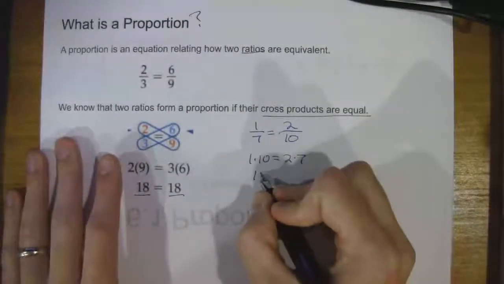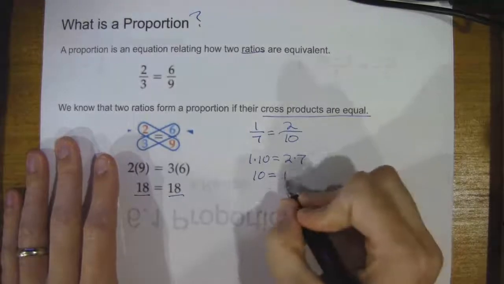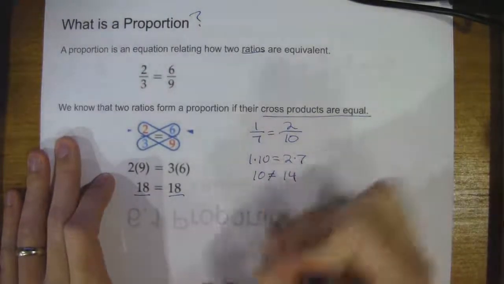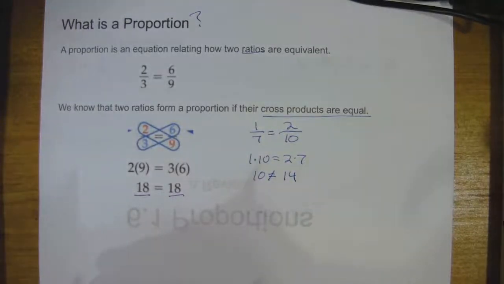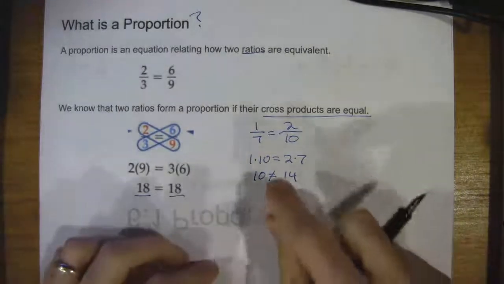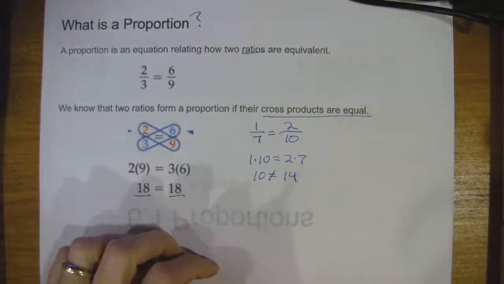1 times 10 is, of course, 10. 2 times 7 is 14. And in this case, it's very obvious we do not have a proportion. 10 is not equal to 14. So this is one way we can check if we have two ratios and we want to know, do they form a proportion? We can use cross products and very quickly see what we need.